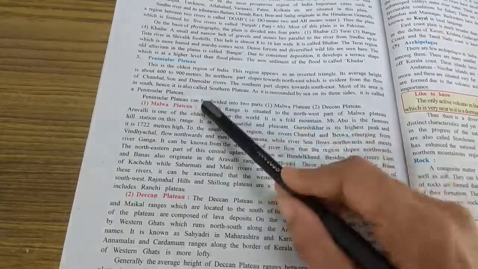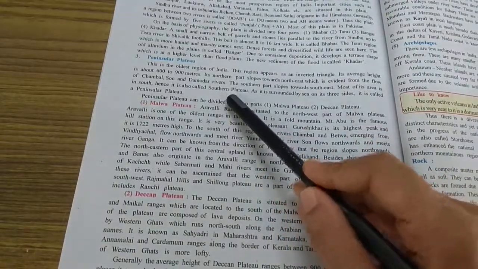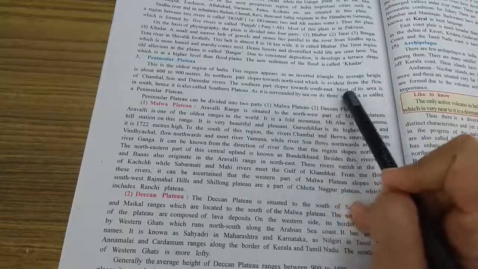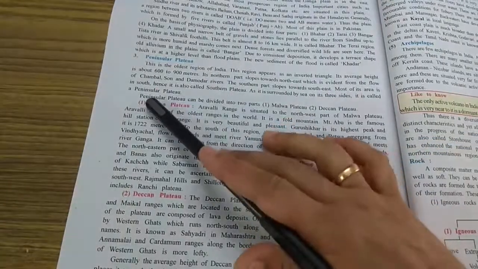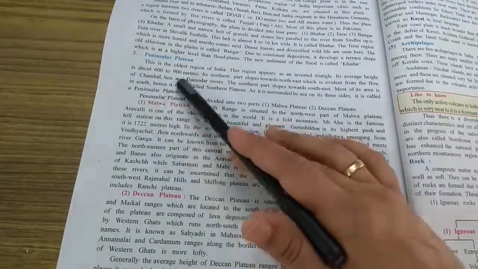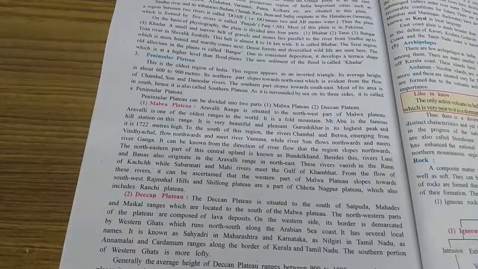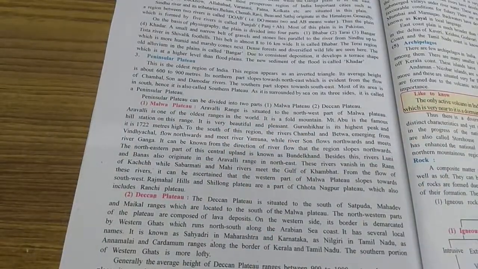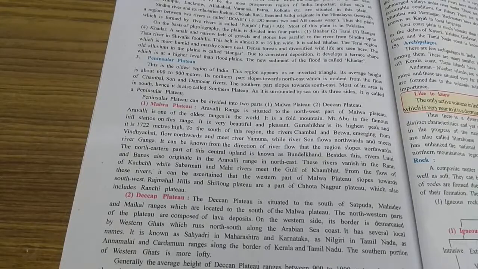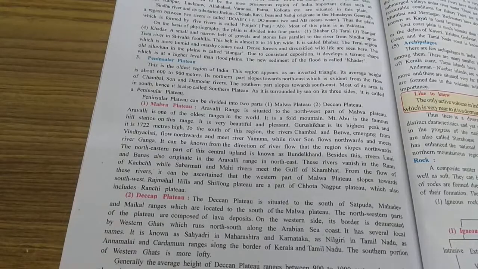See students, why is it called a southern plateau? Because most of the area comes into which area? Into the south. It comes into south and therefore it is called the southern plateau. As it is surrounded by sea on three sides, it is called peninsular plateau. You have seen it, we have already studied which is the peninsular plateau.